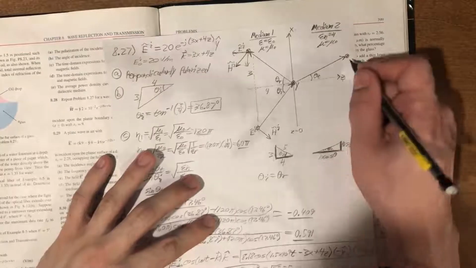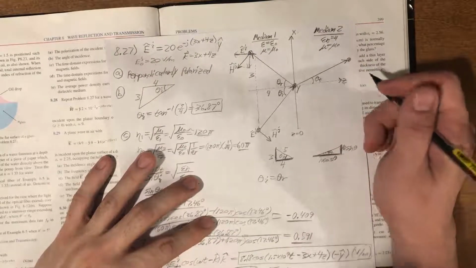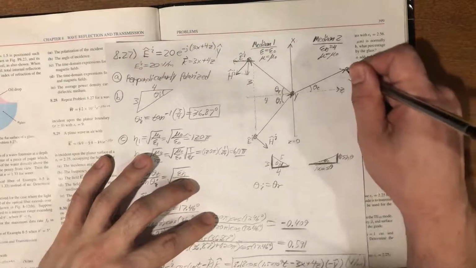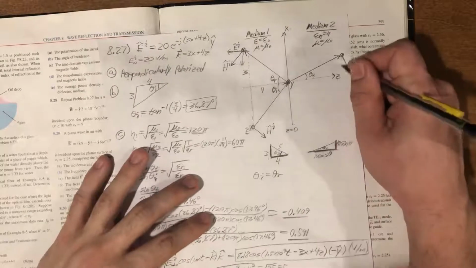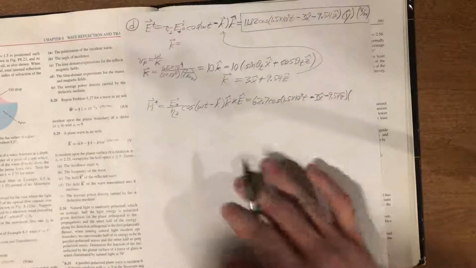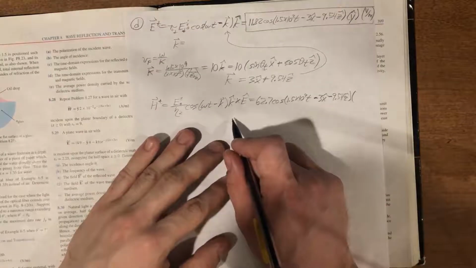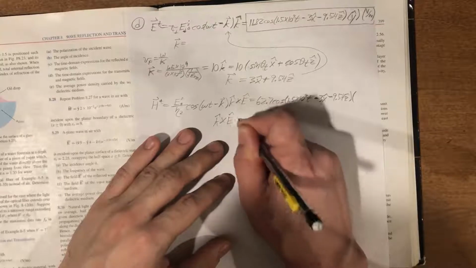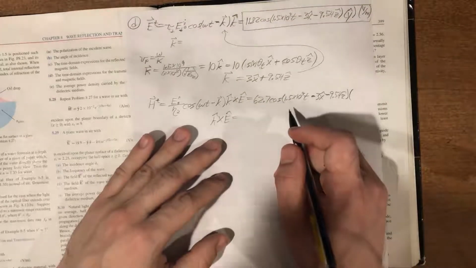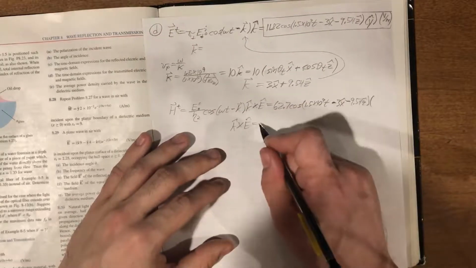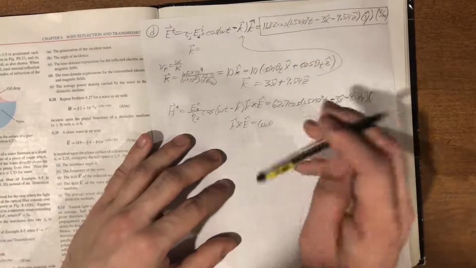And then for this component, this is going to have two components again, similar to this one that we have to find. So this is going to be found by the k hat cross e hat. We have the k hat from up here that we solved before. K hat is sine of the theta.